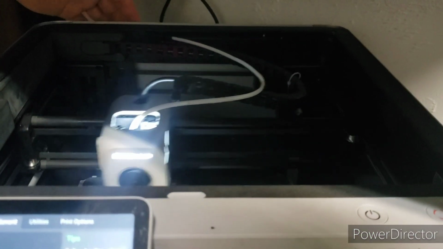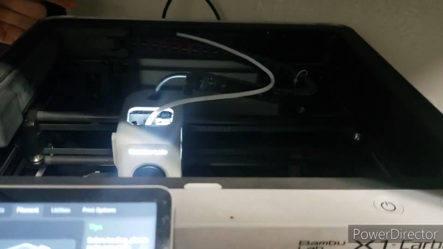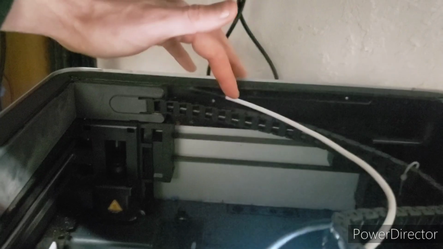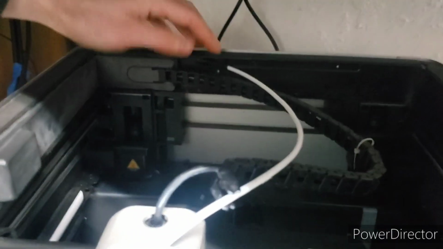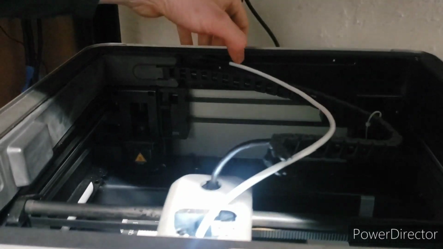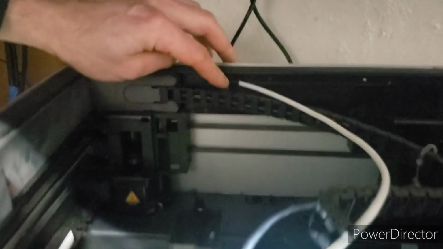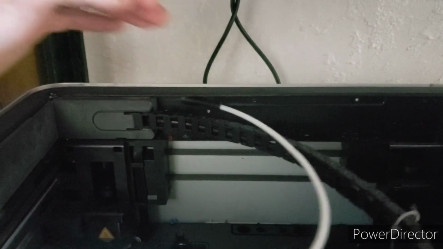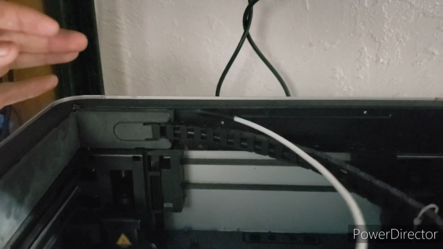So this white tube is where the filament goes through. You put the filament through the back, and that's really self-explanatory. But this white tube pops out really easily. So if it does pop out, you need to push it back through this little rubber black hose at the back, and that'll keep it from messing itself up too bad.